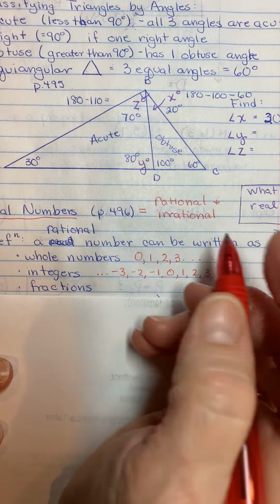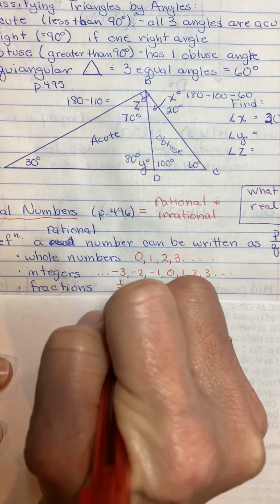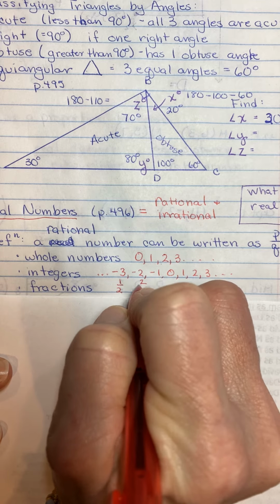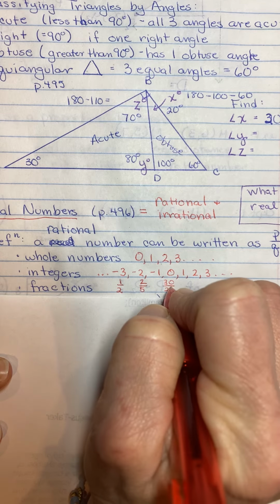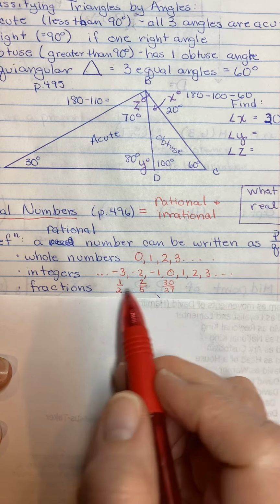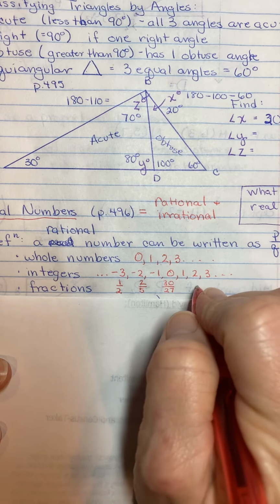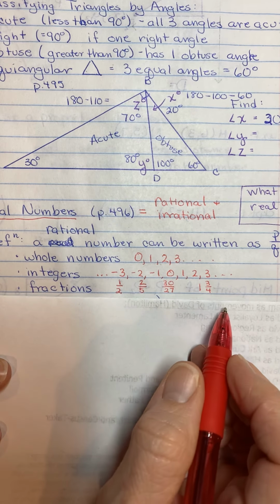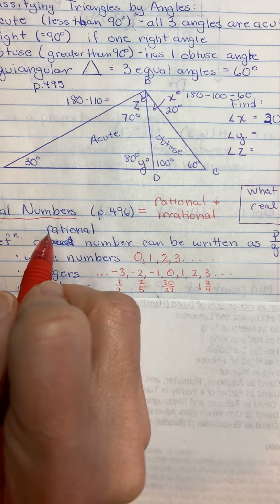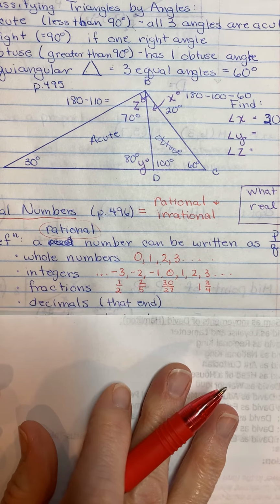Fractions, of course, you know what a fraction is. 1/2, 2/5, 30 over 27, maybe it could be reduced. All of those are fractions. Mixed numbers, 1 3/4. Those are all fractions. These are all rational numbers.